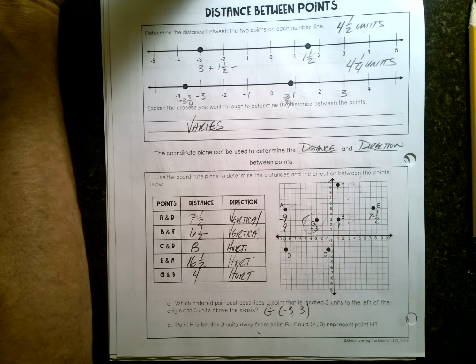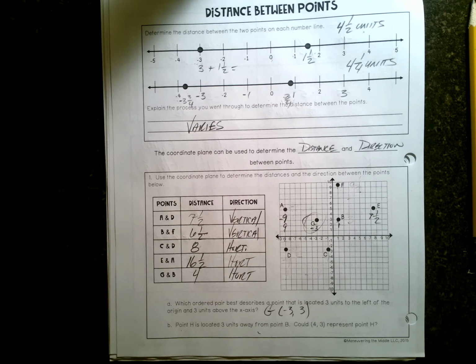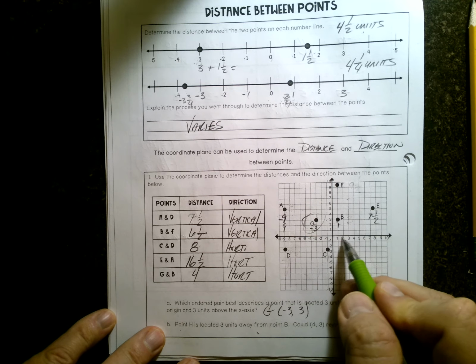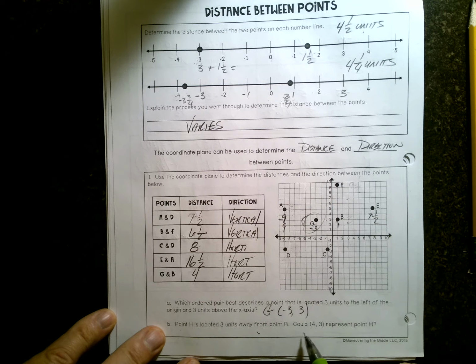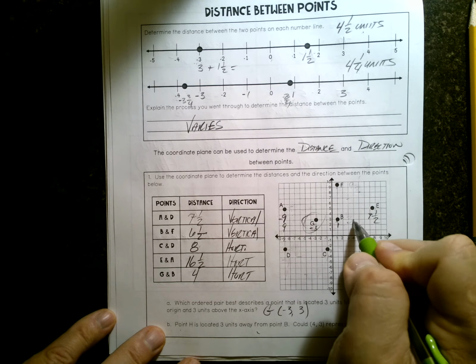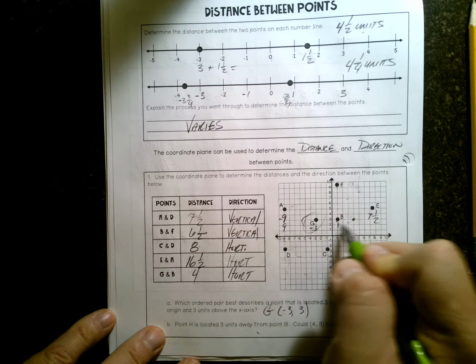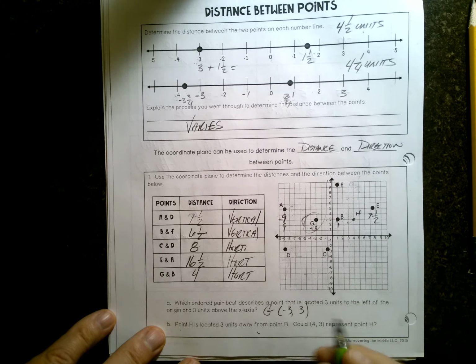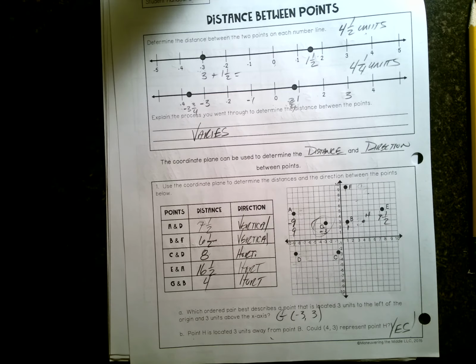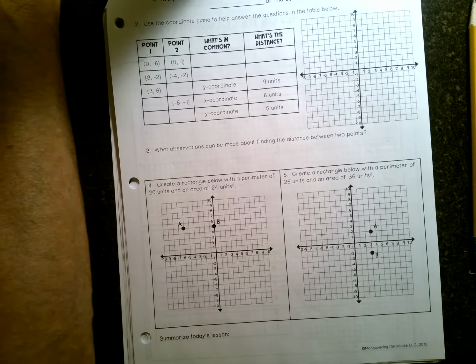Point H, and I hope you can see that. Let me check my camera here. Yeah. All right. So point H is located 3 units away from point B. Okay. So we don't have an H. We're looking for it. It's located 3 units away from point B. So it could be this way, this way, this way, or this way. All right. Could 4 and 3 represent this? Well, let's see. Here's 4, and here's 3. 1, 2. Yeah, that's 3 units away. That would be letter H. So absolutely it is. Okay. All right, let's continue on and continue our path here through this.